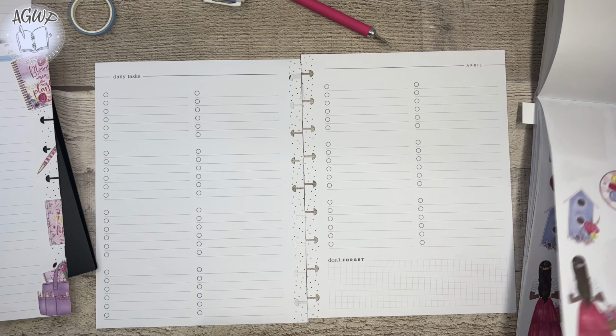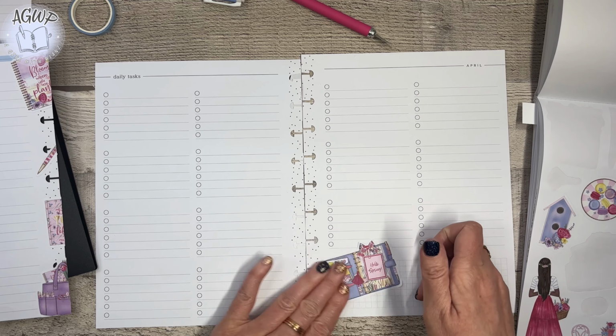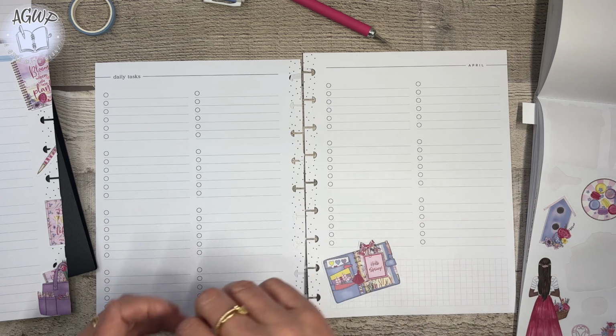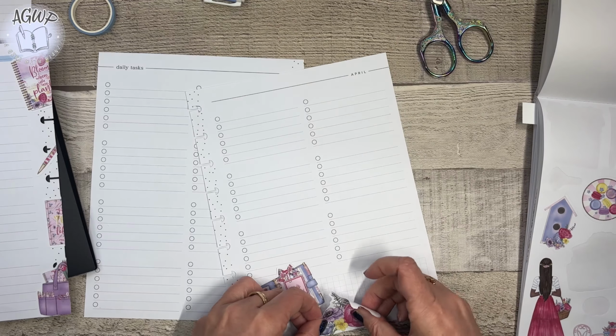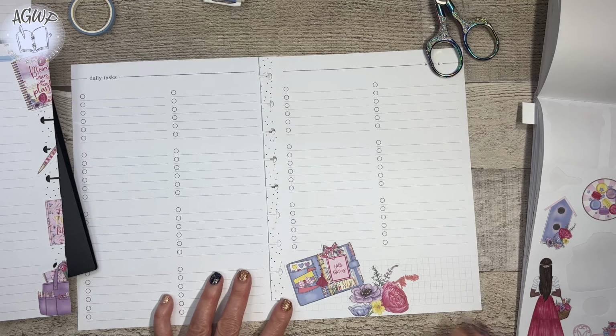I'm just going to keep things simple. I'm going to keep the decorations to a minimum. You'll see I'll even remove that floral that I have on the bottom of the page because I was like, oh, I think it's going to take up too much room. Again, it may not, but I'm not sure. So that's where we're going.